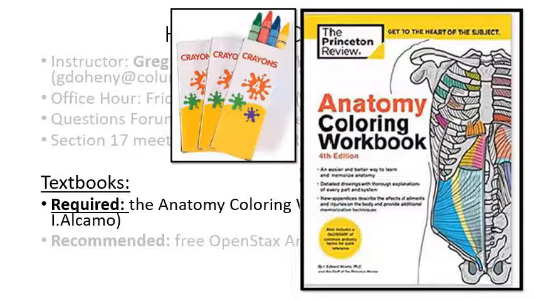So if you go through every page as you're going through the chapter, the book will tell you to color in certain arteries in red and certain veins in blue and certain nerves in yellow and so on. And that helps you to learn where they are and what their spatial orientation is with regards to each other, relative to each other. And that helps you to learn anatomy.